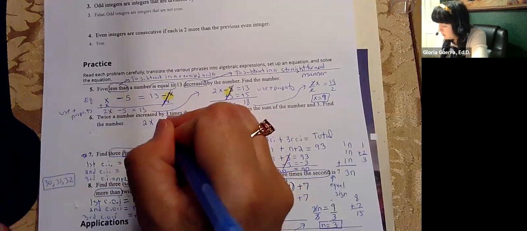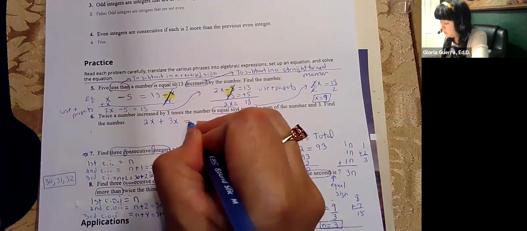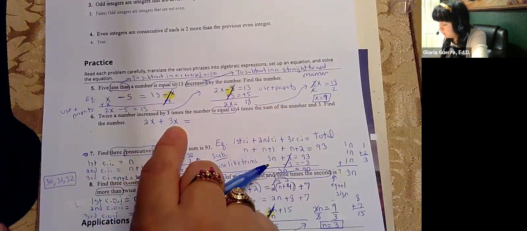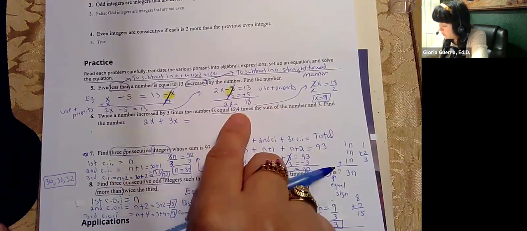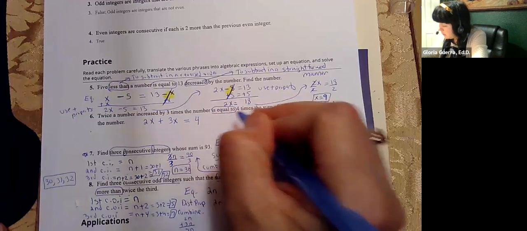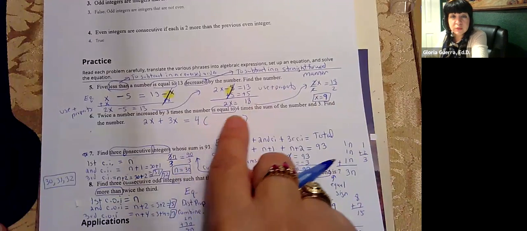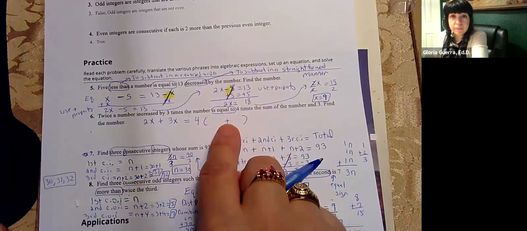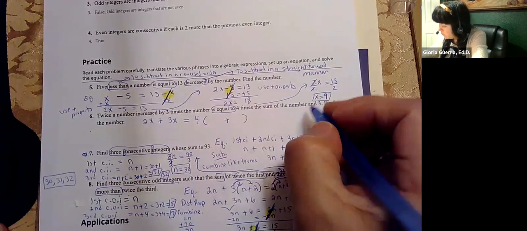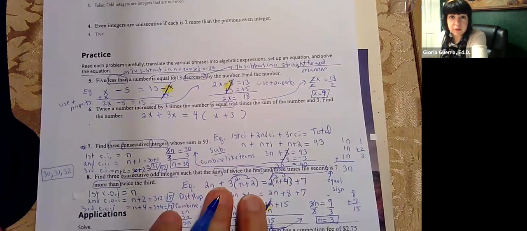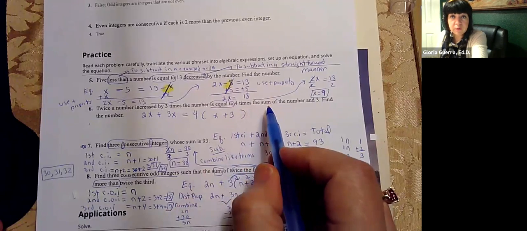increase means plus by 3 times the number is equal to, okay, so twice the number means times 2, increase by 3 times the number is equal to 4 times the sum, 4 times the sum of what? The number and 3. See that? That's nice, okay? 4 times the sum of the number and 3.